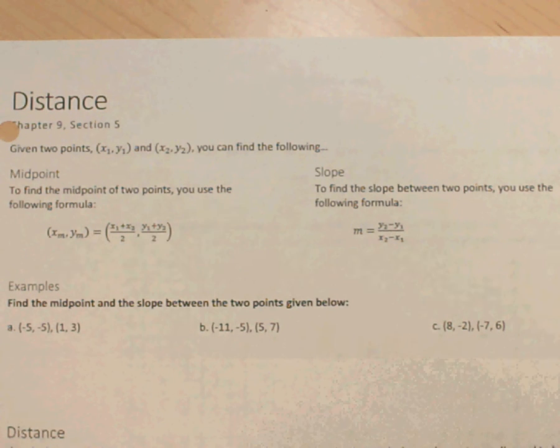Section 5 in Chapter 9 is about distance. Before we get into distance, we're going to review midpoint and slope. Not only is it good review, but you're going to see some of the same notation in distance that you do in both midpoint and in slope.